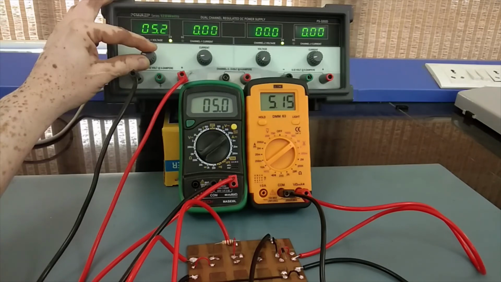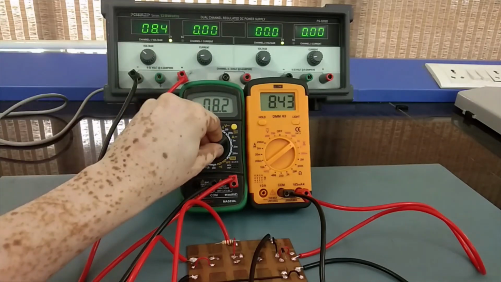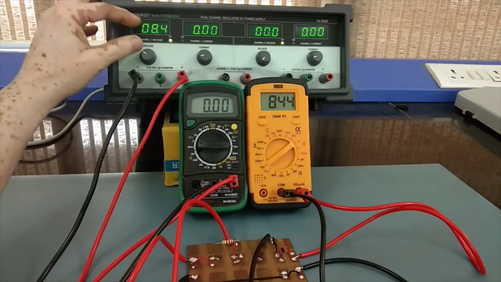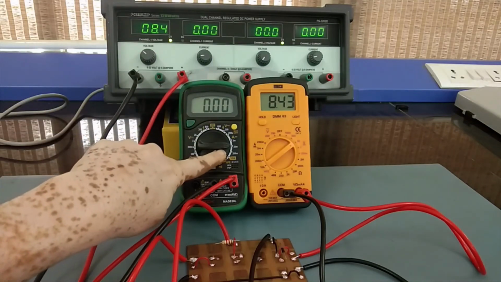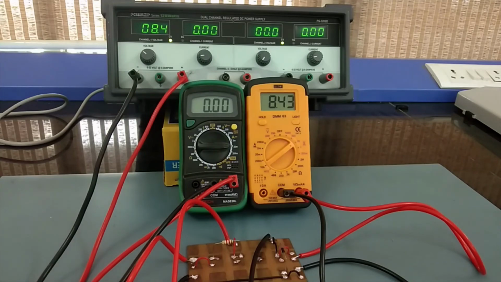You can see here as I increase the potential, the voltage across the diode also increases simply in proportion to the voltage that is being applied. Now I will keep it in milliampere. When I take the meter in the milliampere range, that is the range that we had used for our forward measurements, you can find there is no current.